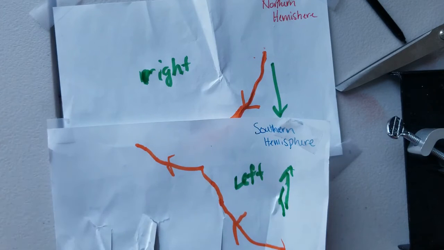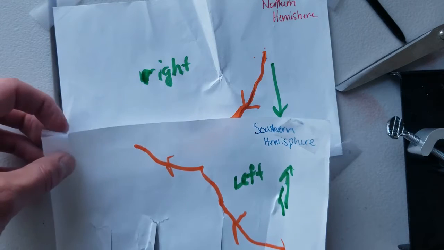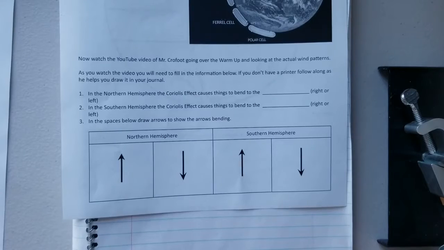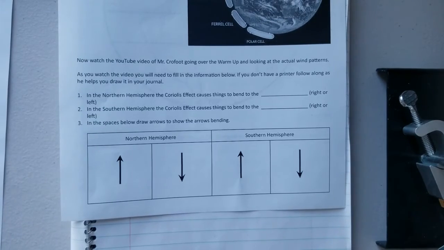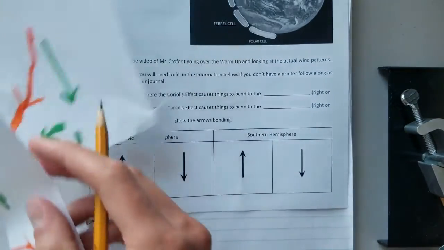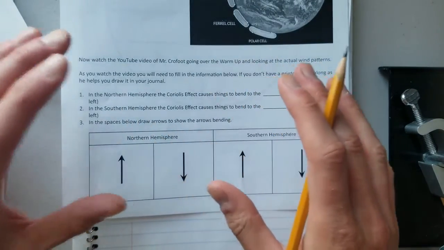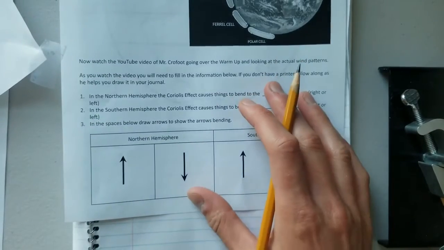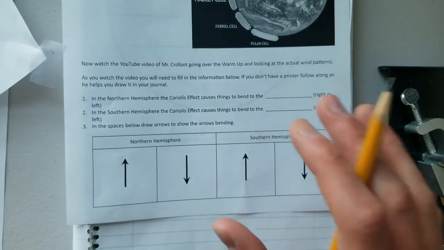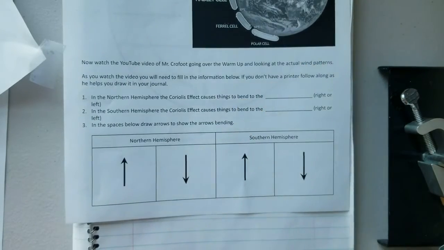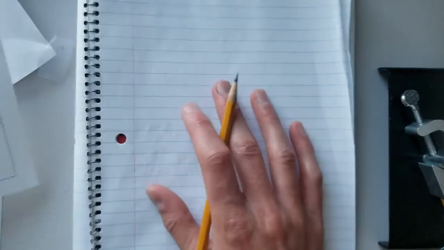So anyway, thank you. Now we're going to head back to our assignment and fill a couple more things out. All right, so the next part is to apply what we've learned. Recall that what we just learned was that things in the northern hemisphere curve to the right. So on your assignment, if you have the ability to print this, you should go ahead and print this. If you can't print this, then just follow along and record your answers on a piece of notebook paper.